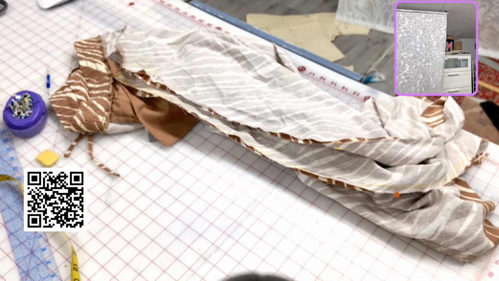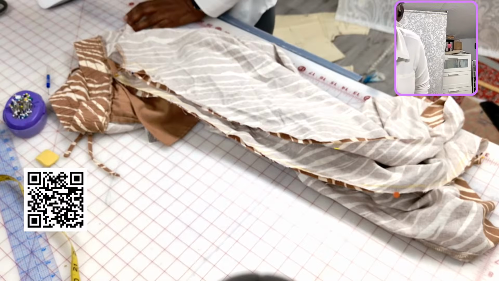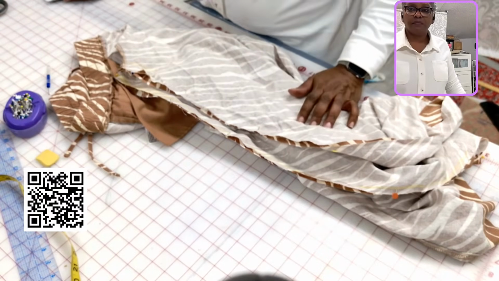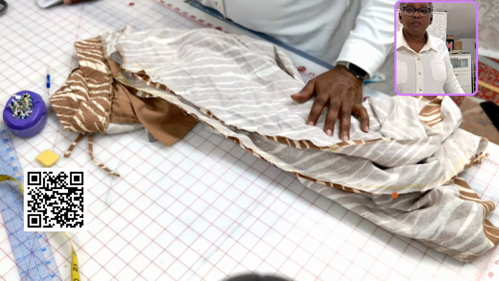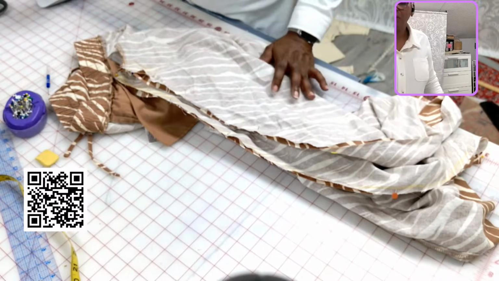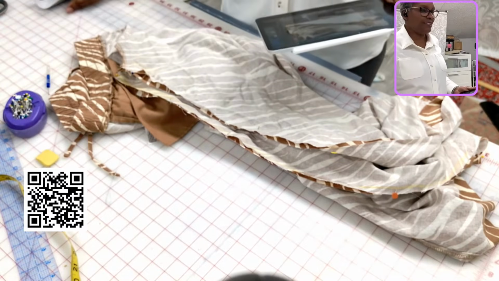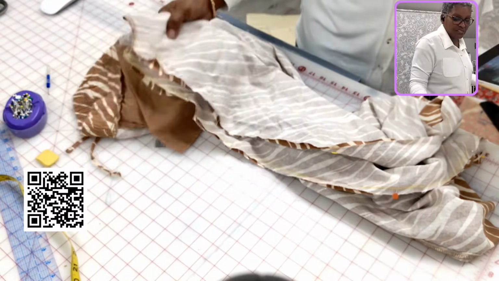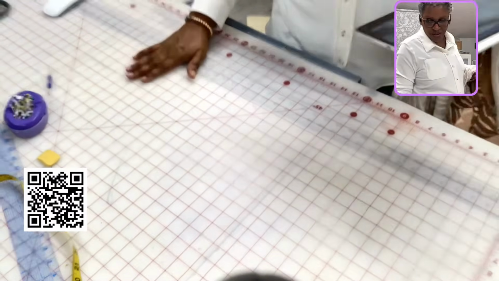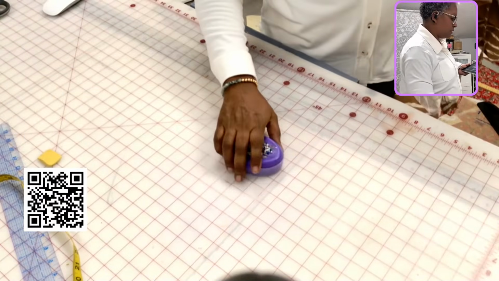Don't play with me. Disconnect. That's why I couldn't do it. I was wondering, you guys, I can't take my iPad with me. There we go. Ha! We're good now. All right, let's go to the sewing machine now. We got this, we got this.